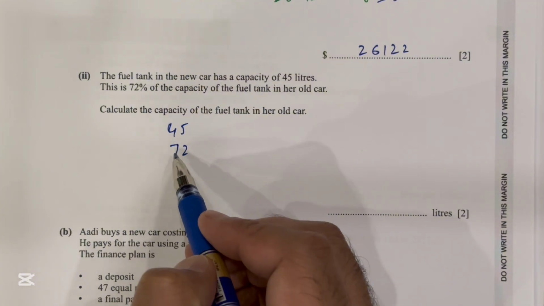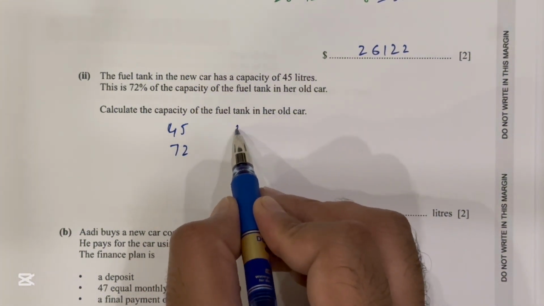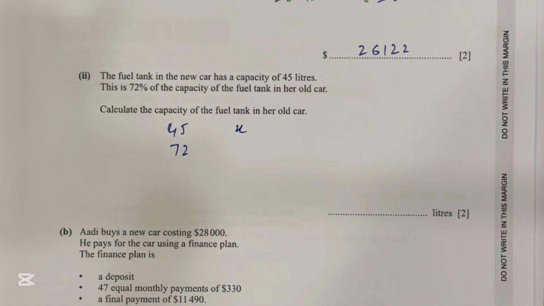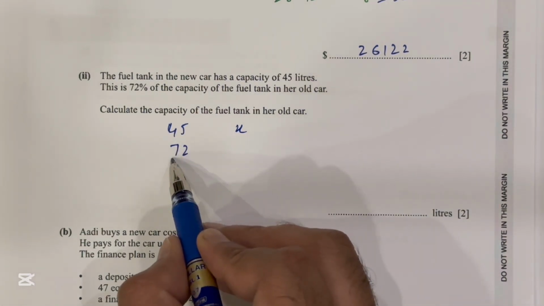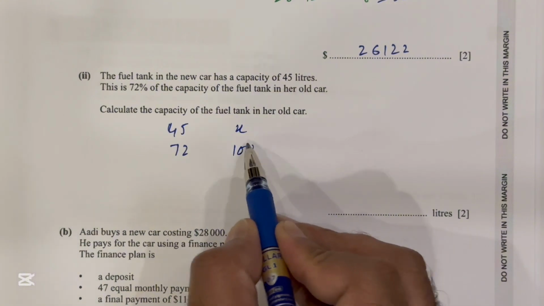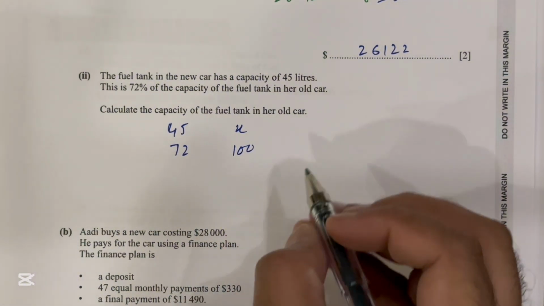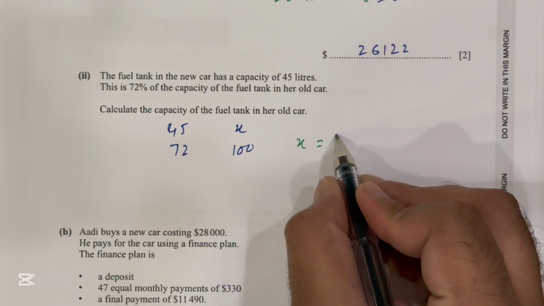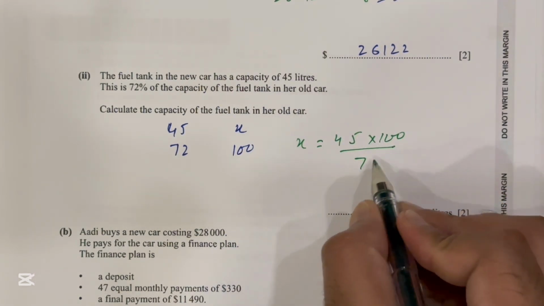45 liters is 72%. Let X be the capacity of the old car, X liters, and if that is 72, then this would be 100. Now you can cross multiply to solve the value of X, that is equal to 45 into 100 divided by 72.